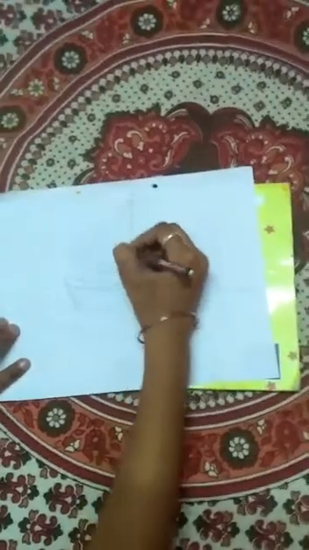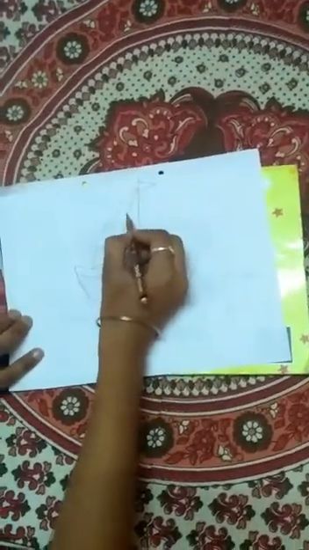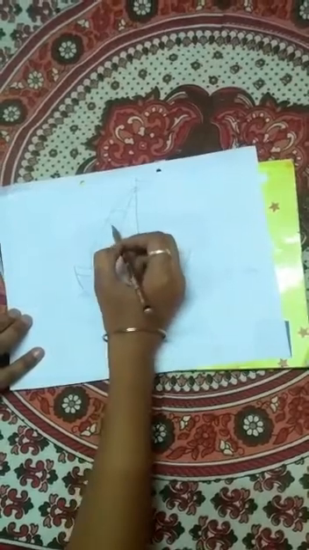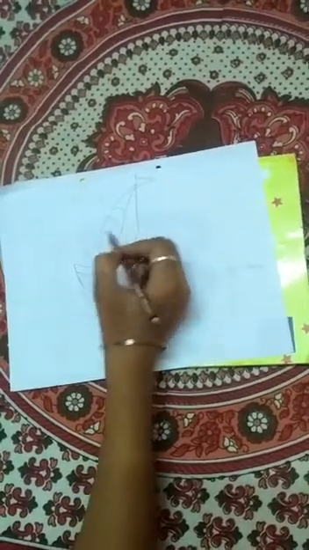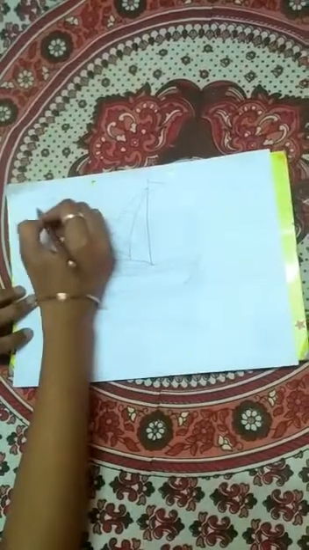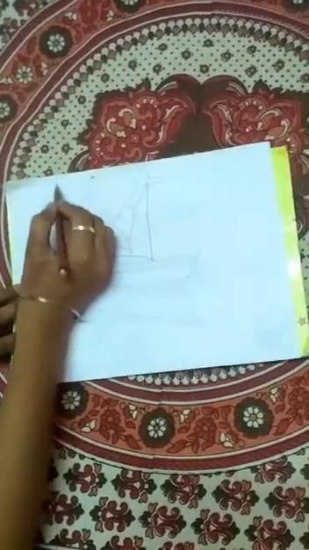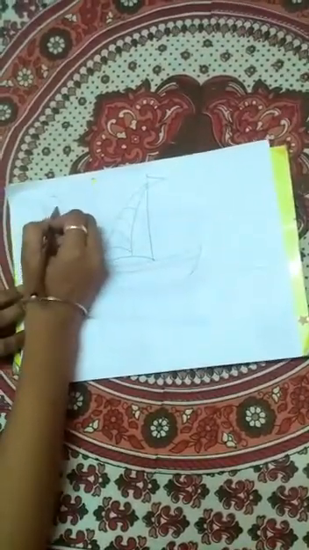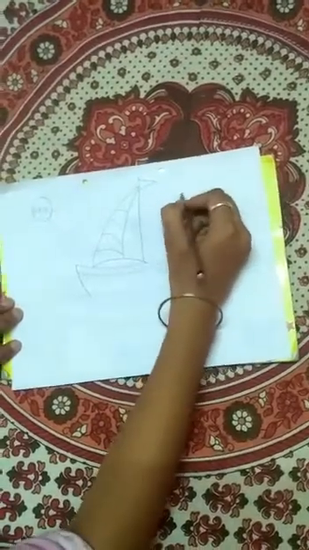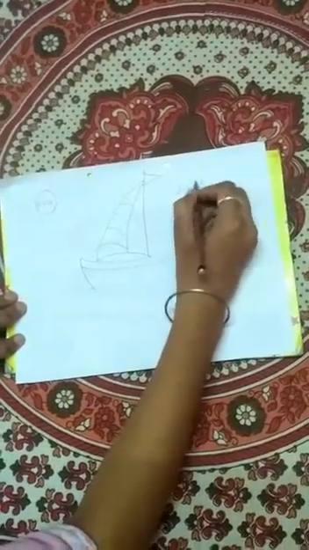Students, after doing this, show it to your parents, to your grandparents, and your friends. Then keep your things in the proper place. Students, yes. What is this? Sun. Write the name of this vehicle as SHIP, ship. Okay, you can color it.